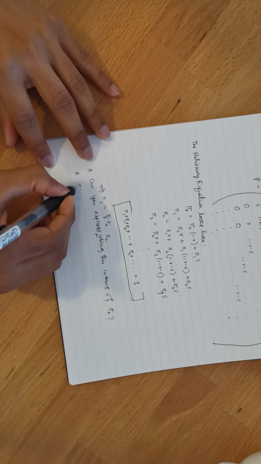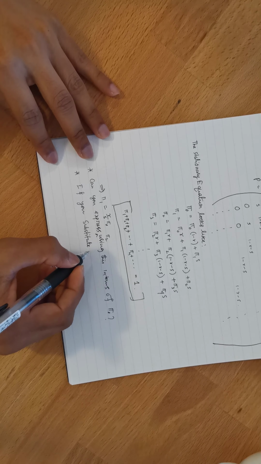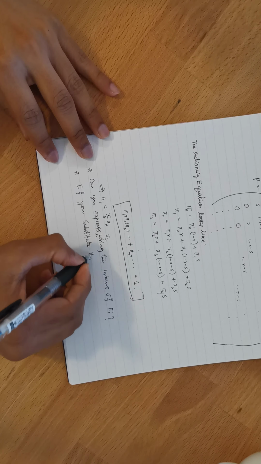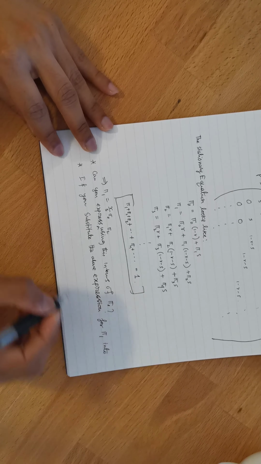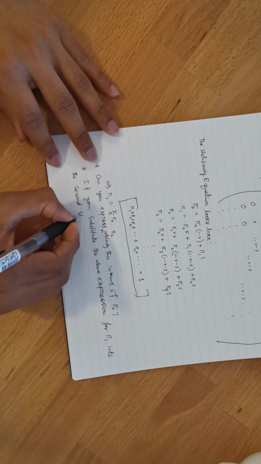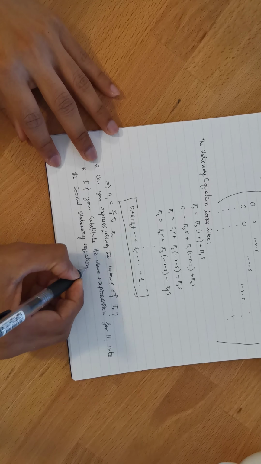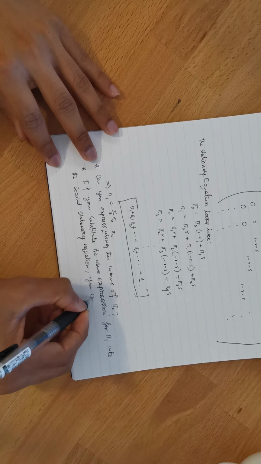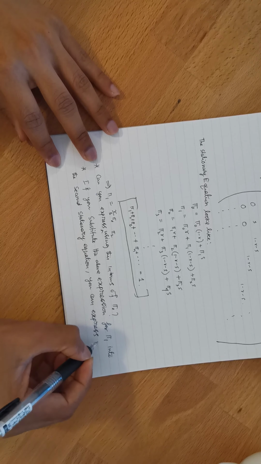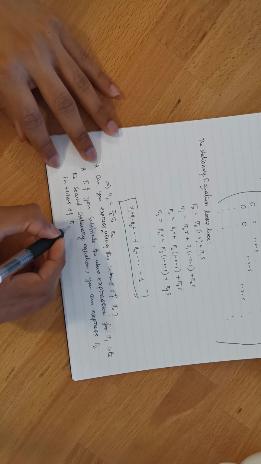So if you substitute the above expression for pi 1 into the second stationary equation, you can express pi 2 in terms of pi naught as well.